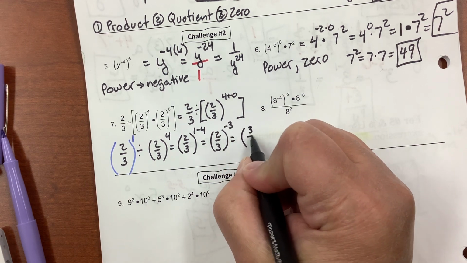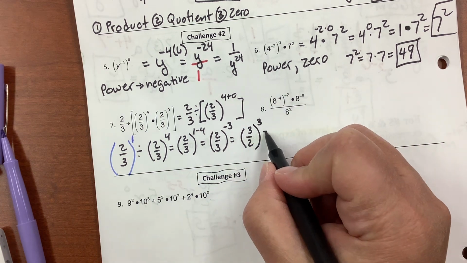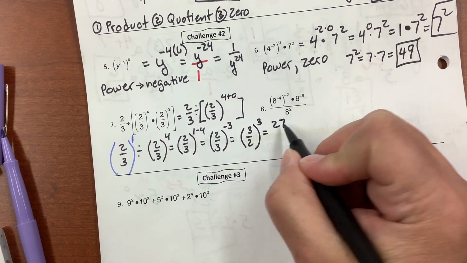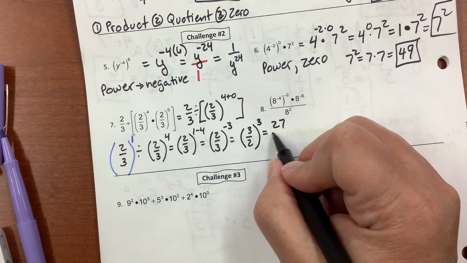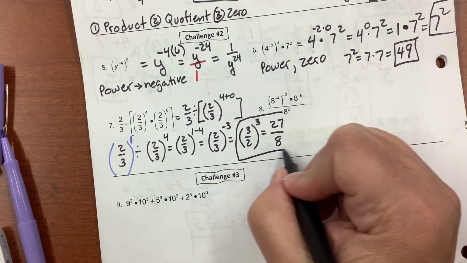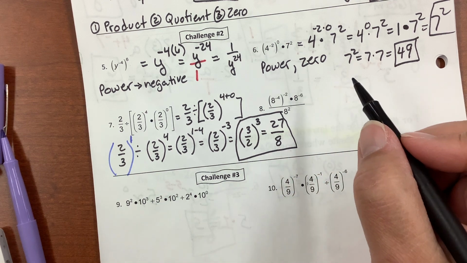So 3 over 2, now it's positive. Let's see, 3 times 3 is 9, times 3 is 27. 2 times 2 is 4, times 2 is 8, 27 over 8. That's my final answer. This is simplified, that's evaluate.